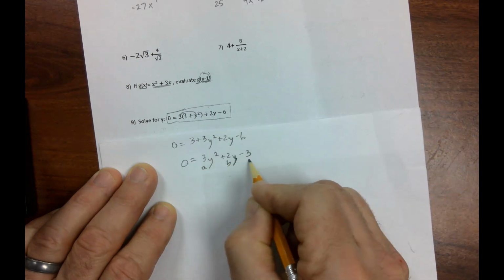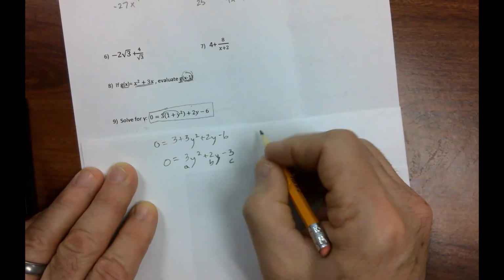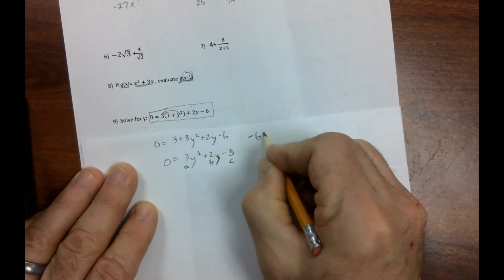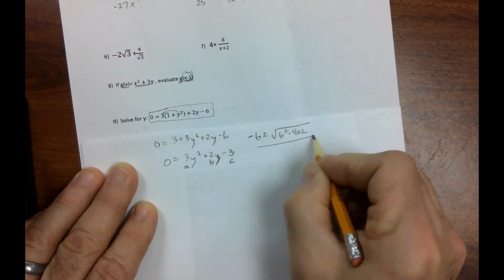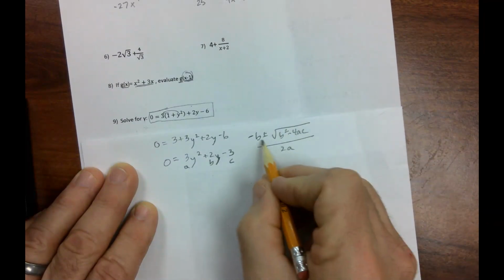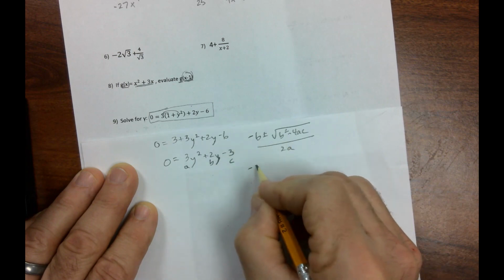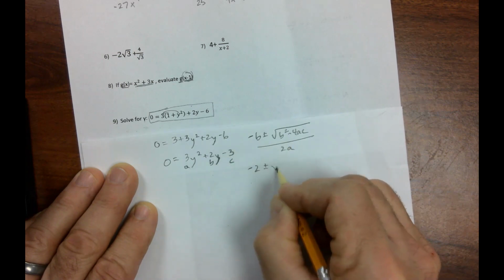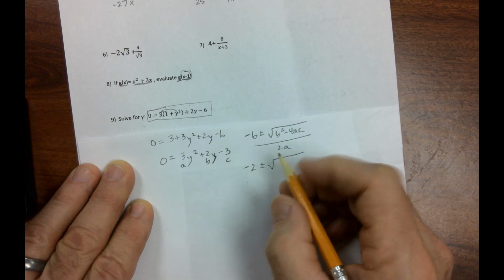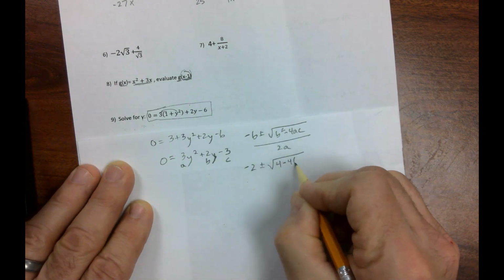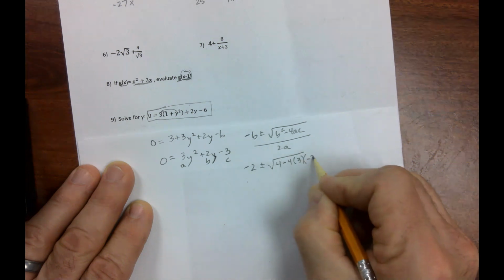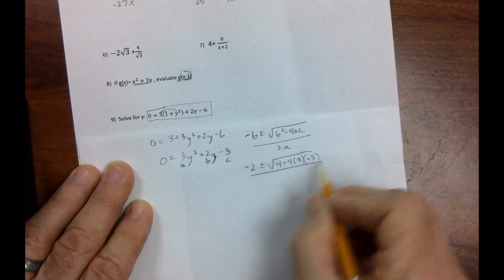Now you could spend some time and try to factor this, but I'm just going to use the quadratic formula, and this formula is in your formula sheet. So negative b plus or minus the square root of b squared minus 4ac all over 2a. So that means take the opposite of b. So negative 2 plus or minus means we have two answers. B squared, 4, minus 4 times a times c, all over 2a, which is 6.